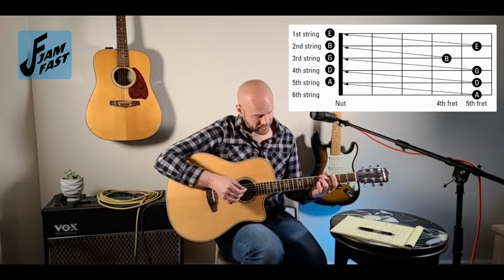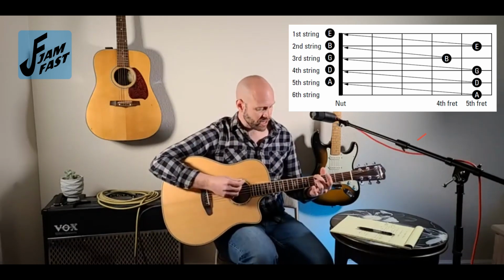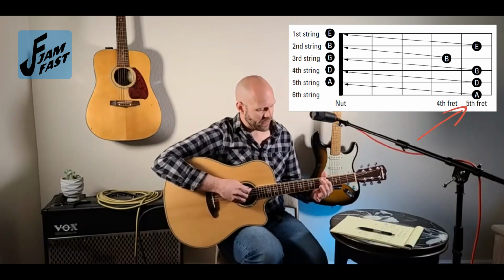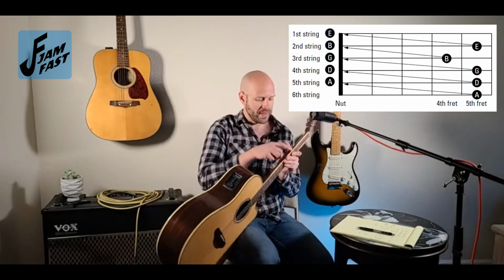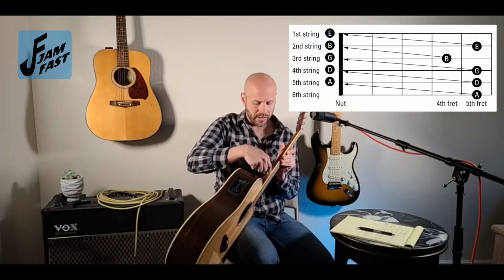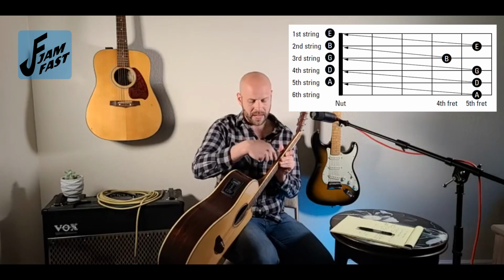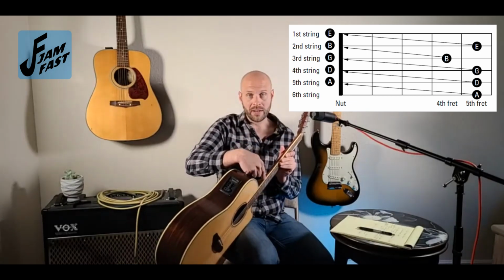So for example, on the 6th string, our 5th fret, 1, 2, 3, 4, 5. You can also tell by the dots on the sides of your guitar. Our fretboard indicators here, they're always on 3, 5, 7, 9, and 12.